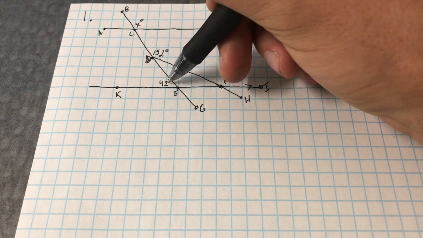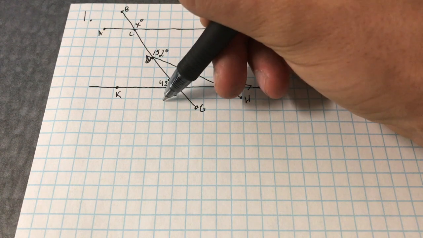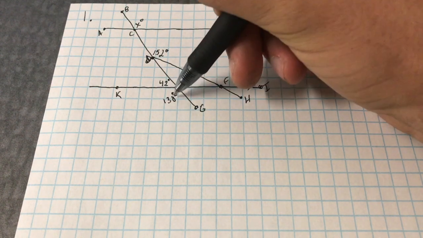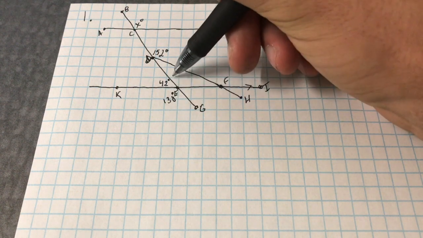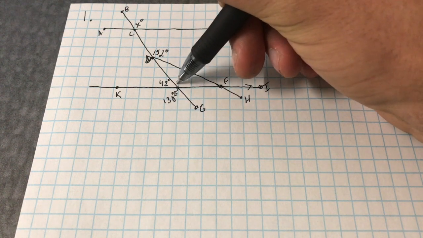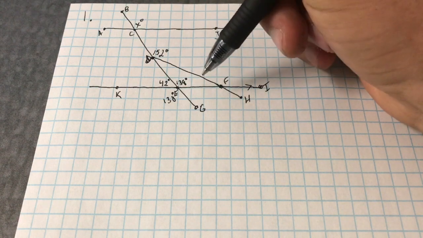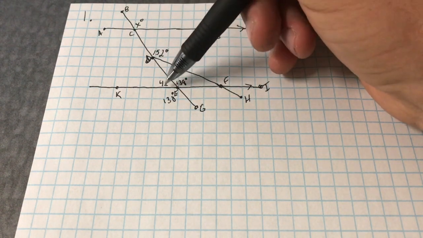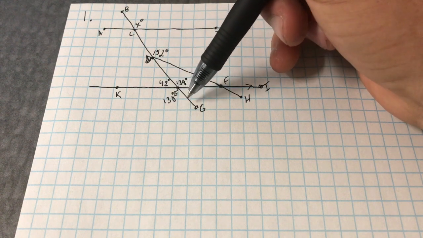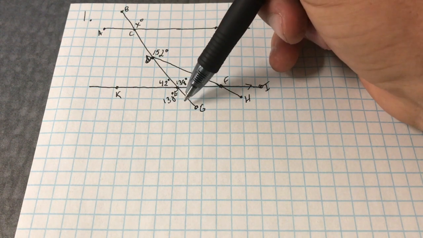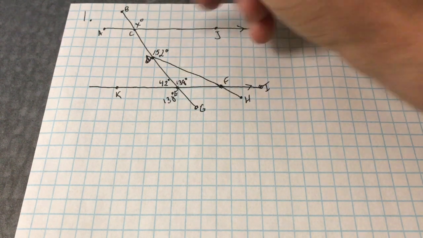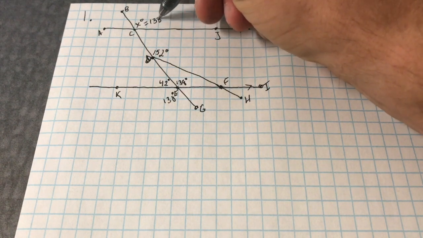So subtract 42 from 180, I'm going to get 138. Right here, if that's 138, something that's vertical to that is right here, 138. From here, if this is a straight line, it's a corresponding angle. Let's see, do I have a corresponding angle here? Well, I have an alternate exterior angle from 138 to X over here, so X equals 138 degrees.